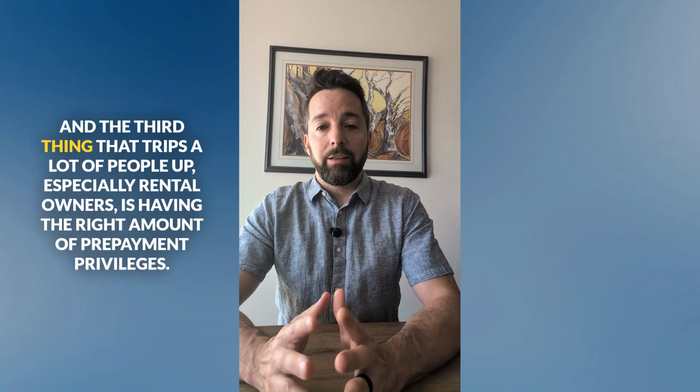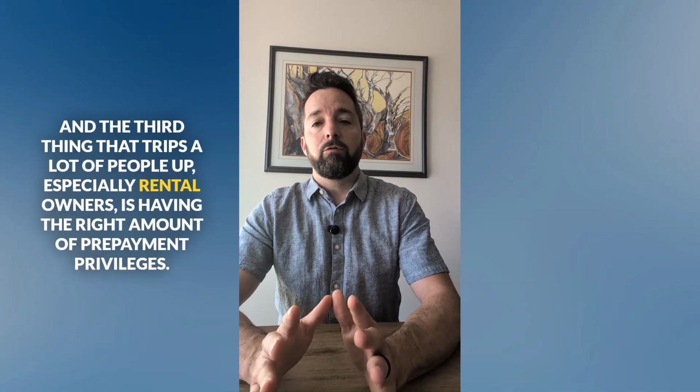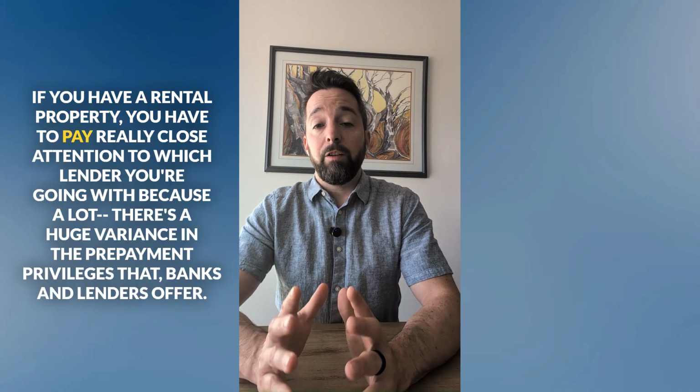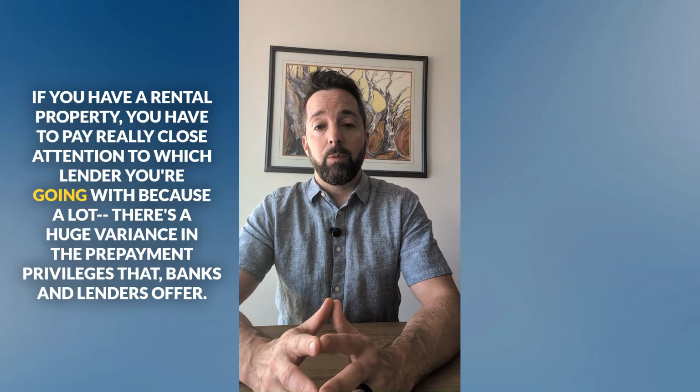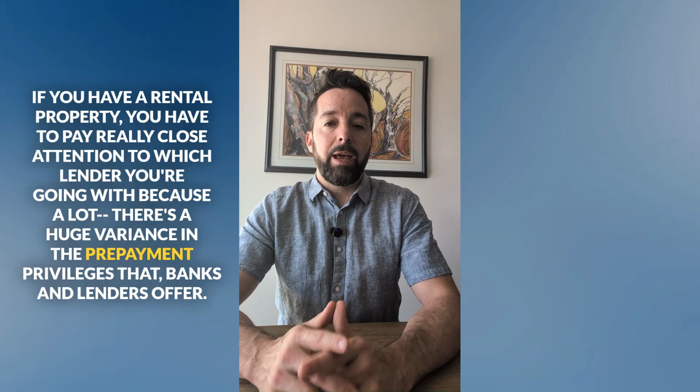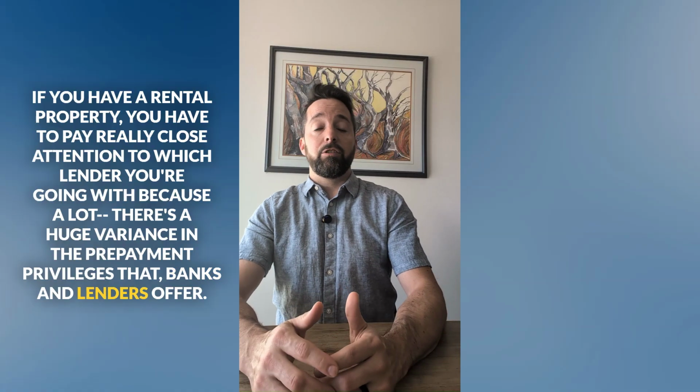And the third thing that trips a lot of people up, especially rental owners, is having the right amount of prepayment privileges. If you have a rental property, you have to pay really close attention to which lender you're going with because there's a huge variance in the prepayment privileges that banks and lenders offer.